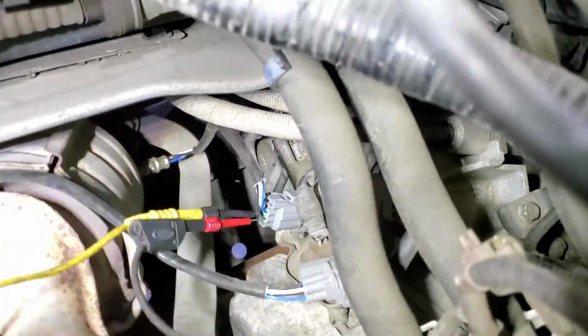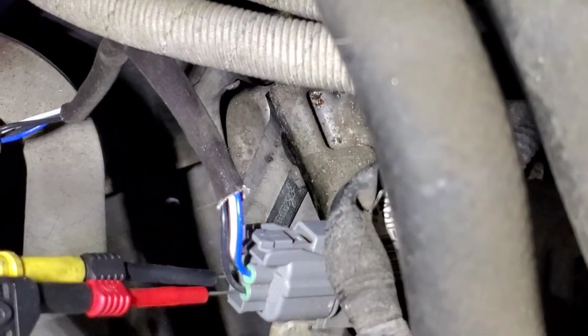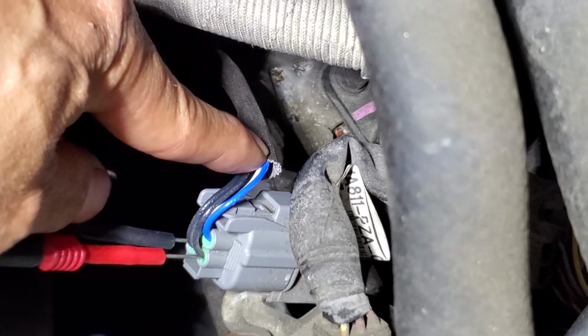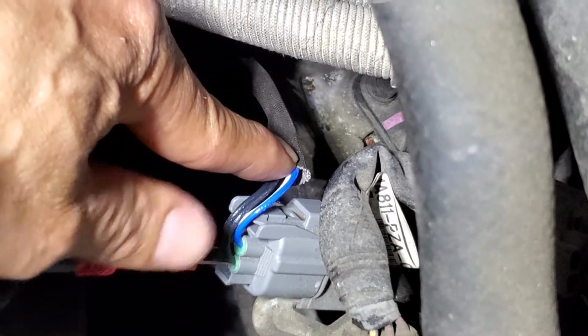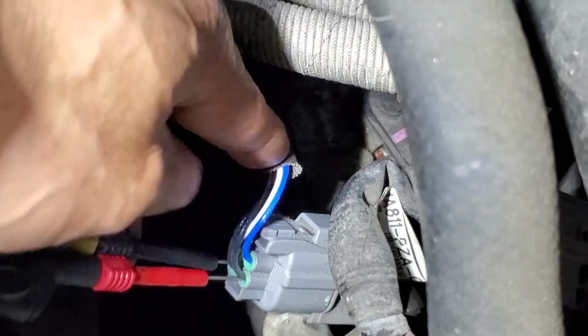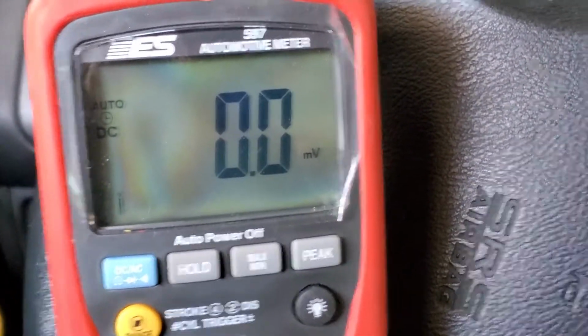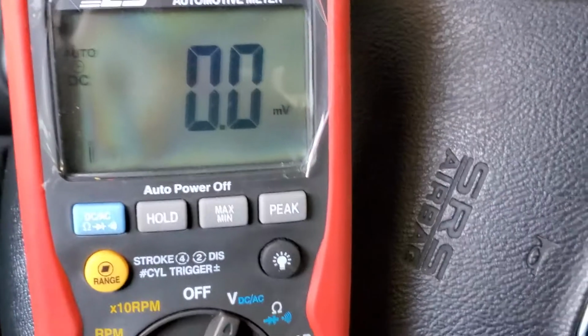One of those two blacks should have constant power with the key on, and the other one should be the one the computer should be pulsing or applying. So I am across those two, and I'm gonna bring that inside of the vehicle, and we're going to watch the multimeter. Okay, let me start the vehicle.